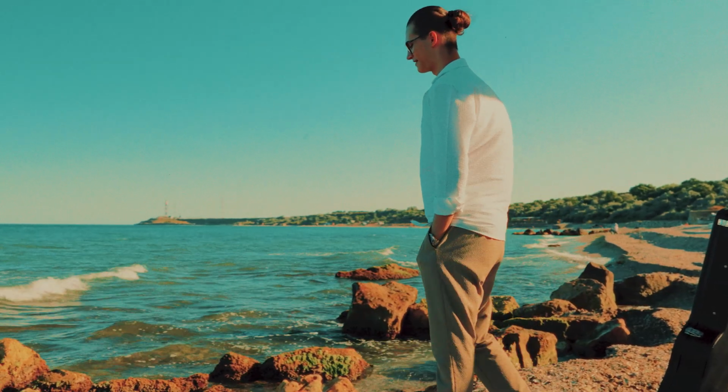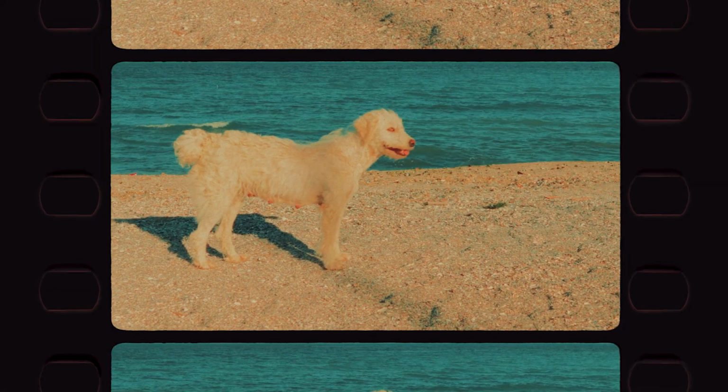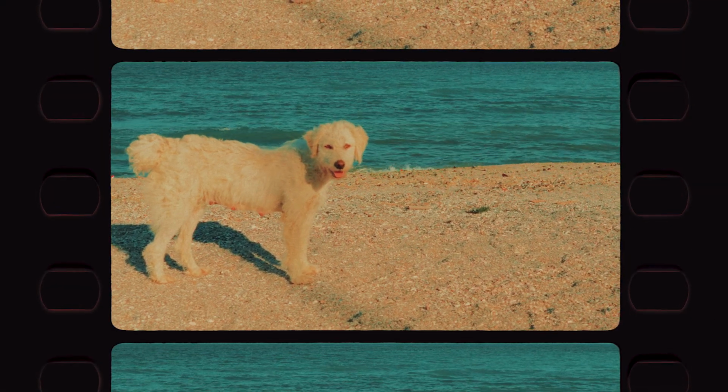Whether you're into film emulation, analog vibes, or just want to give your footage that rich cinematic look, stick around because this plugin has a lot going on.